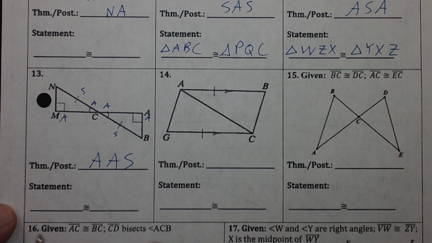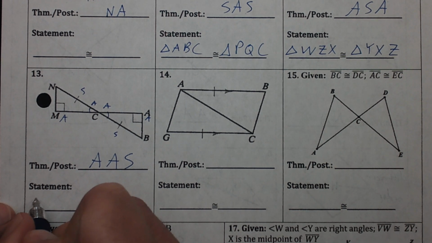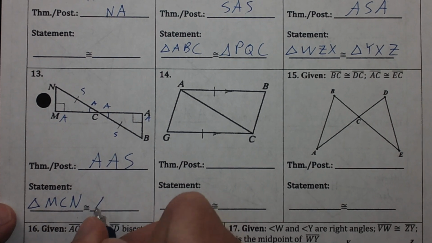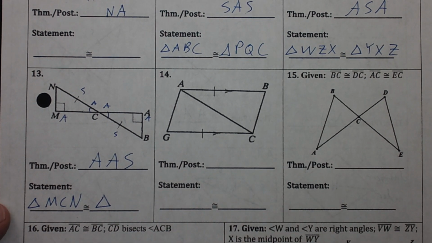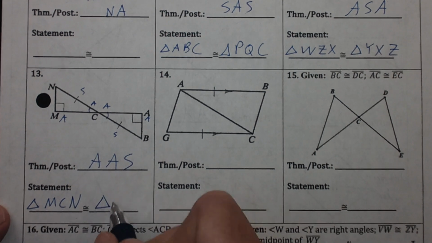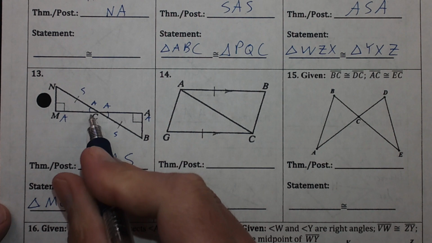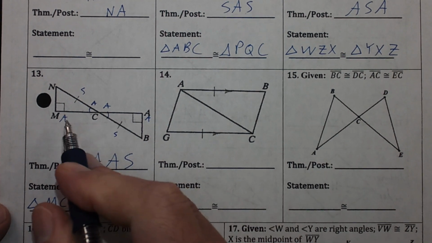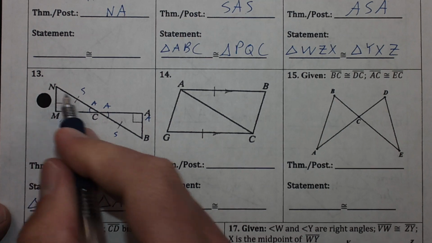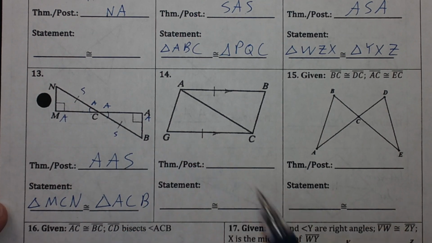What is the statement I can write? Let me write the left side, and let's see if we can match it on the right side. MCN. M has the right angle, so does A. C had the single arc, so does C. N was what's left over, which is B. So N didn't have any angle arc, and neither does B. Plus, it's also the third letter you haven't used yet.